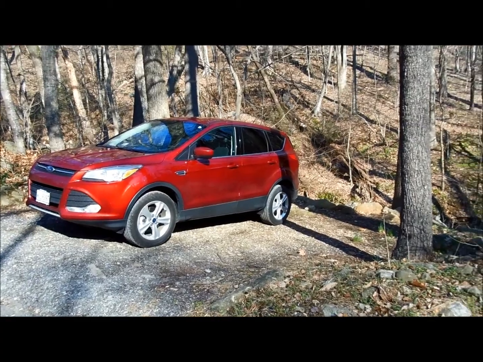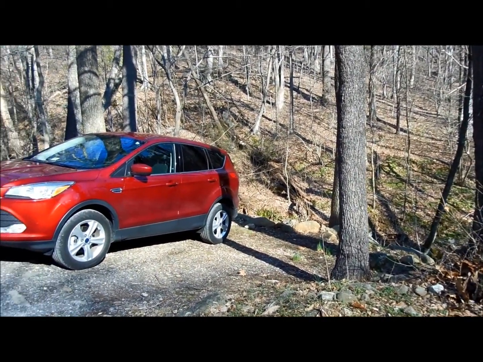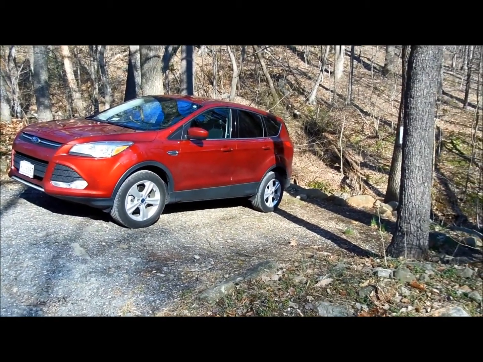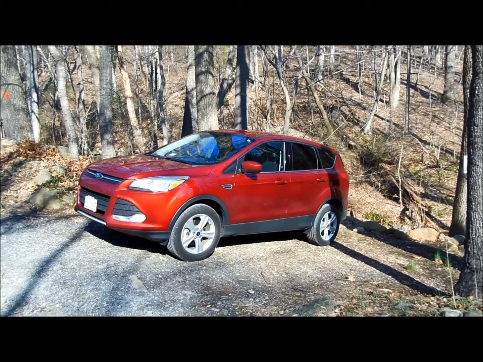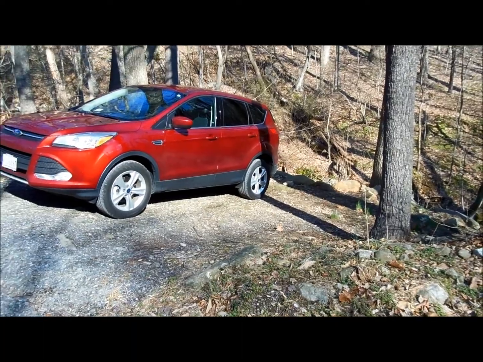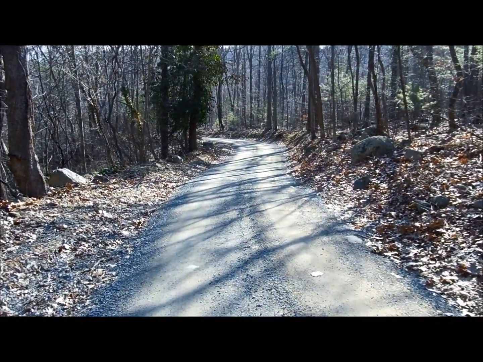I'm in Shenandoah National Park, or right at the edge of it. I'm on the eastern side of the mountains at a low elevation right now, about 1,100 feet. And I'm going to be hiking up Broad Hollow Trail. This is a little parking area here. This is just a dirt road basically coming up here.